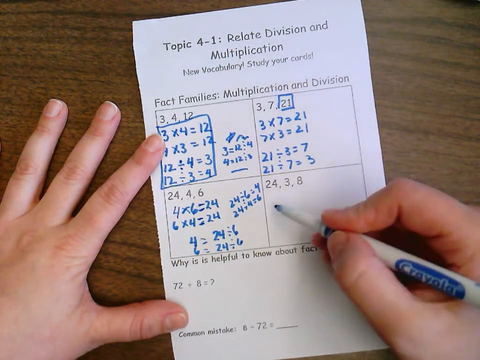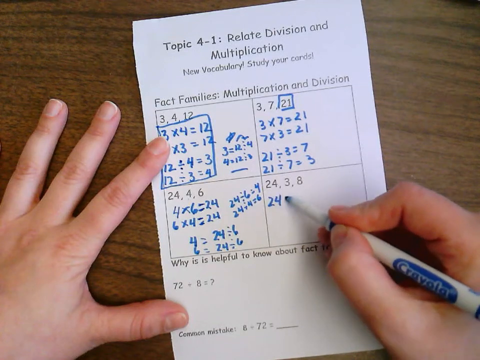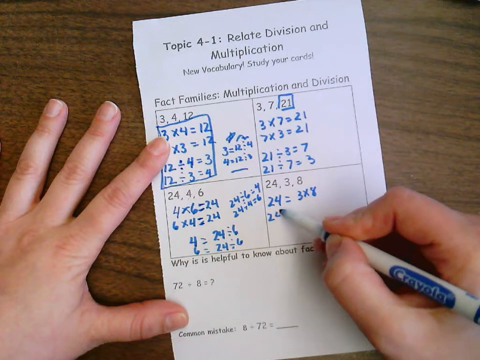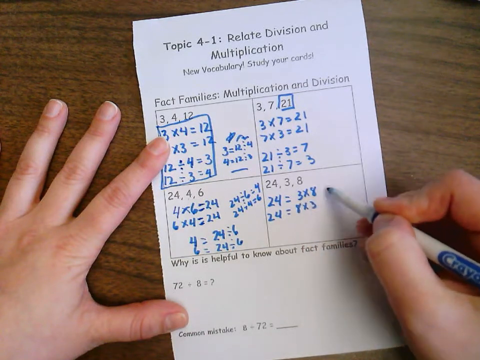All right, let's take a look at this one. We can do 24 equals 3 times 8, or 3 times 8 equals 24, and 24 equals 8 times 3.